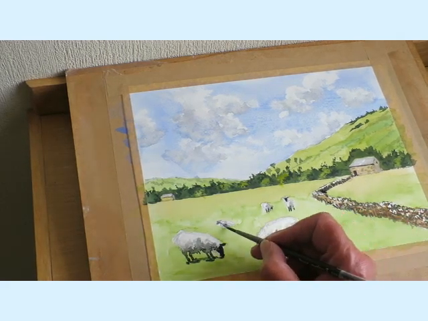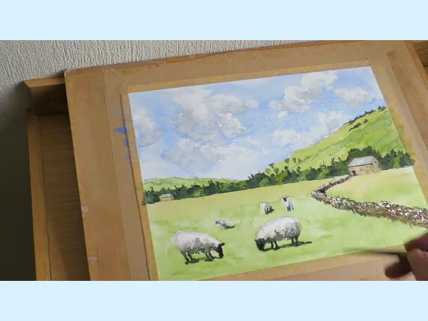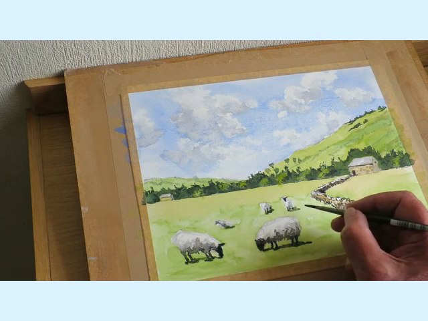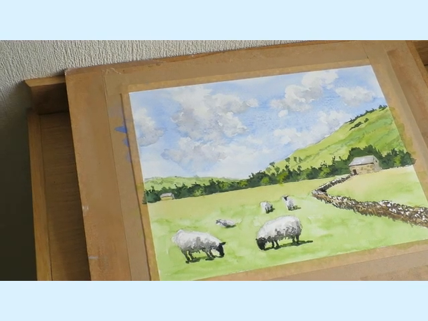And there'll be one up here. And there'll be one like that. This makes it look a bit better. Right.